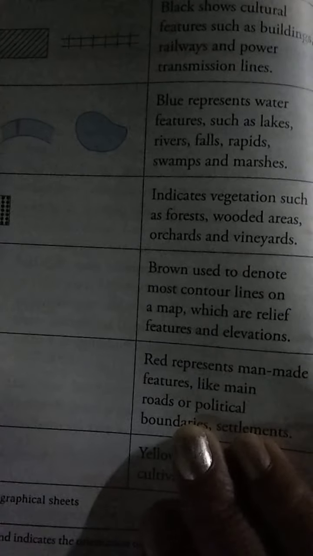Brown is denoted for most contour lines. Brown color is used to give us an idea about the line. If we see such a line, we know what it is mentioned for: different features and elevations. Red shows us man-made features like roads, political boundaries, settlements in a map.